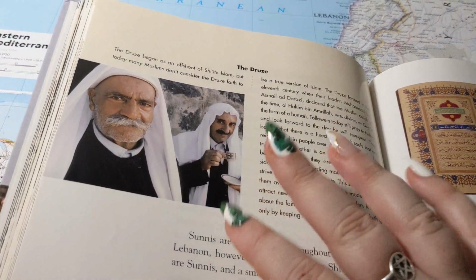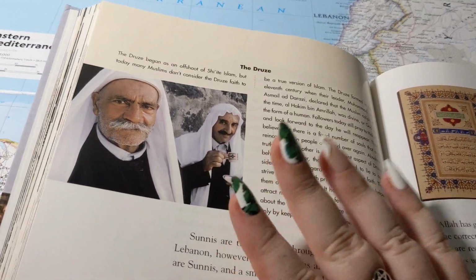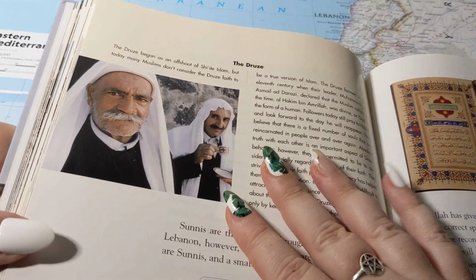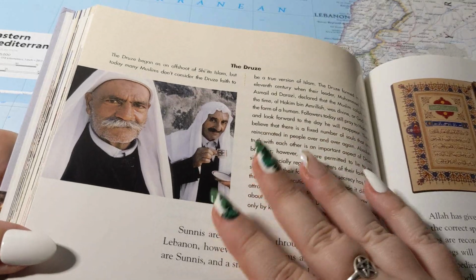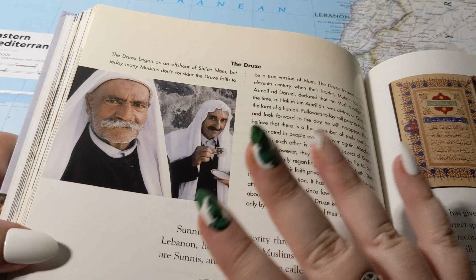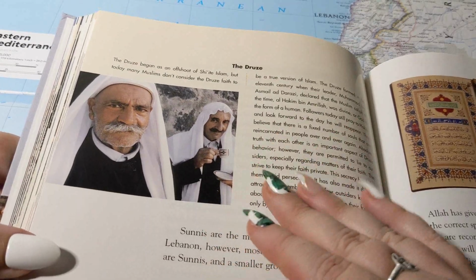If you've never heard of the Druze religion, there's kind of a reason in that they're a very secretive religion. It's called a closed religion. It means you can't just walk in and say, hey, can I join your religion? You have to be born into it, and all of the rituals and things are kept within the religion.